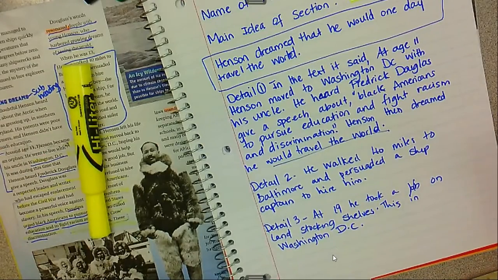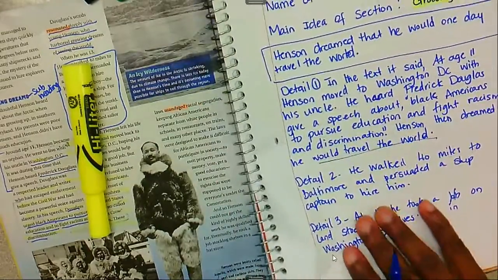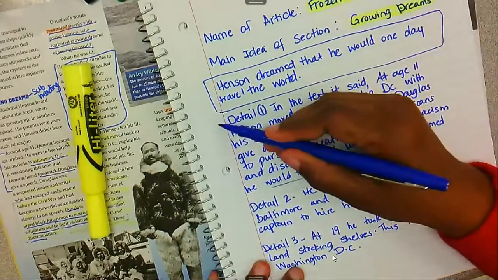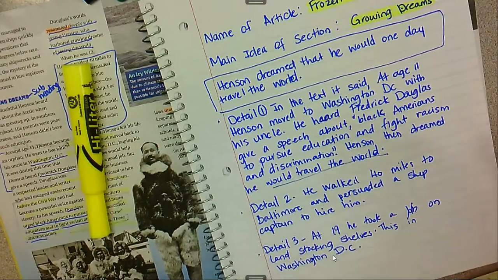In the next video, we're going to look at another detail that supports the rest of the text. As I said, looking at each main idea and its details for each section will allow us to come closer to seeing what the entire text was about.